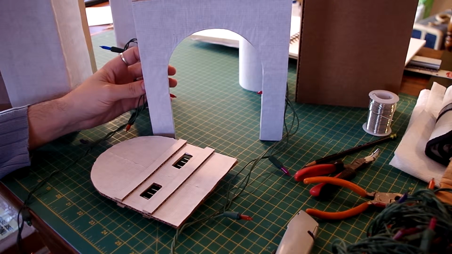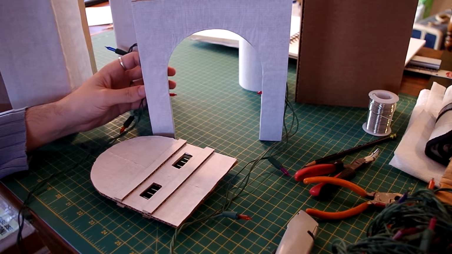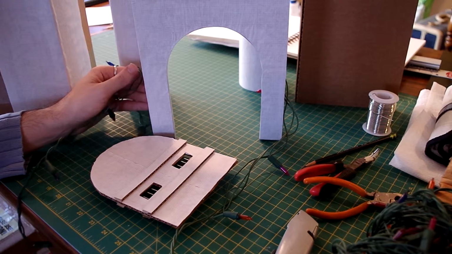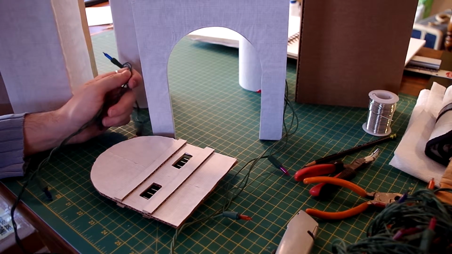When you're lighting really small models, you don't have a lot of options that are both cheap and readily available. For instance, this model still needs an exterior light source, like to represent the sun or the moon, so I'm just going to use a standard household lamp for that.